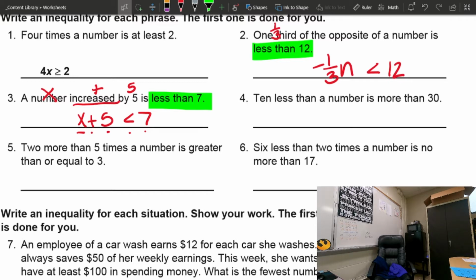Remember, when it says a number, that's going to be your letter, your variable. You just put in X or N or T or P, whatever letter you want to use, it doesn't matter. I will usually use letters that don't look like numbers, like don't use Q because it looks like a 9, right?